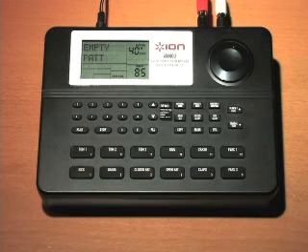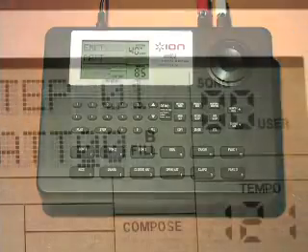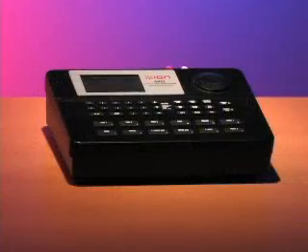Lastly is a pair of associated fill patterns, A fill and B fill, selected by pressing the fill button when either A or B is selected. The fills primarily provide transitional patterns between main patterns.